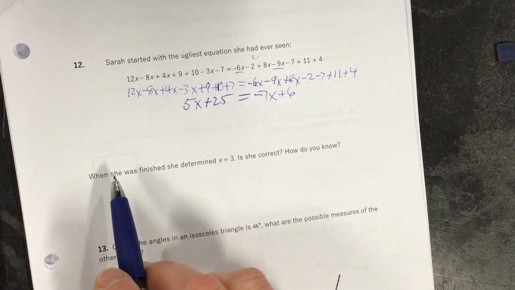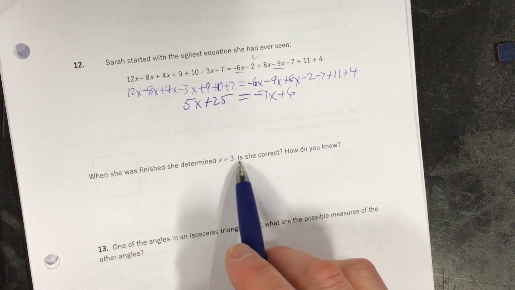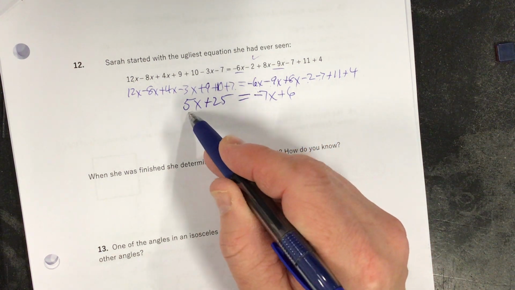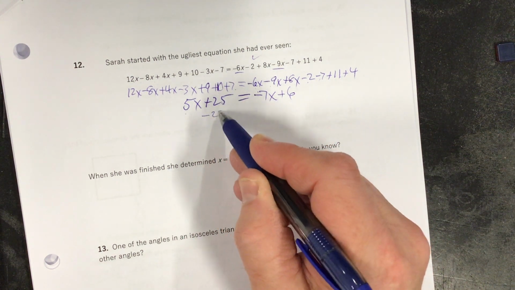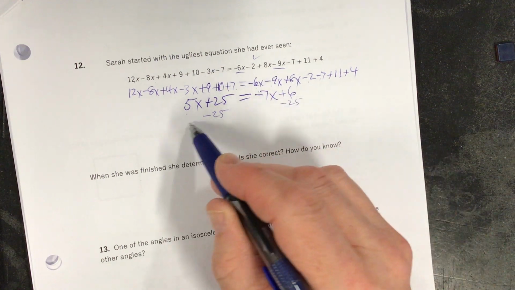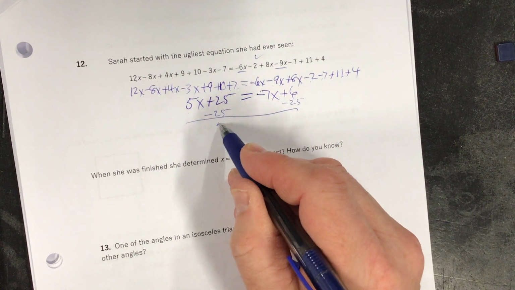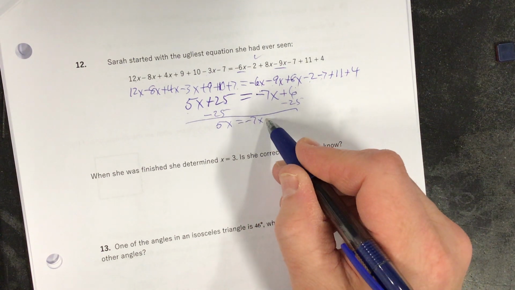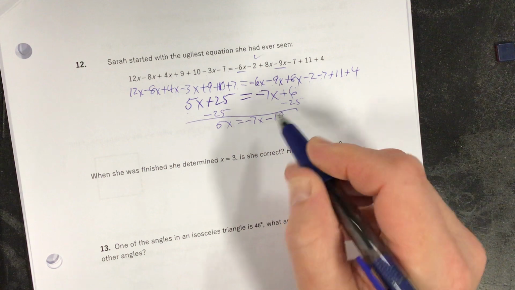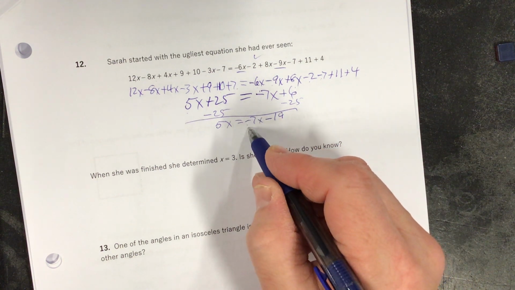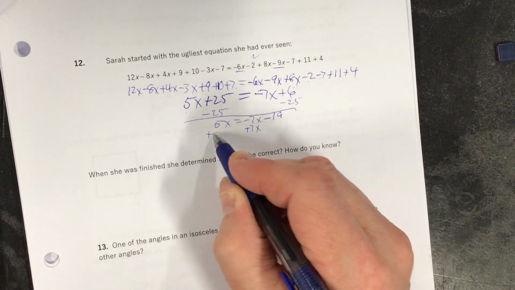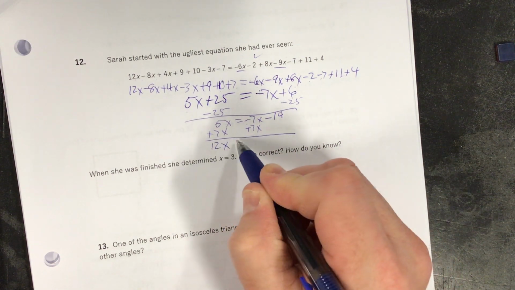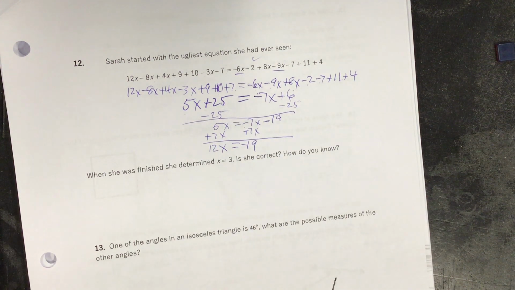So it looks like that, oh, when she was finished, she determined x equals 3. Is she correct? How do you know? Well, let's find out. If I subtract 25 from each side, I'm going to get 5x equals negative 7x, that's going to be negative 19. Then I'm going to add 7x to each side. That gives me 12x equals negative 19. I don't think I'm going to get a 3 out of that.